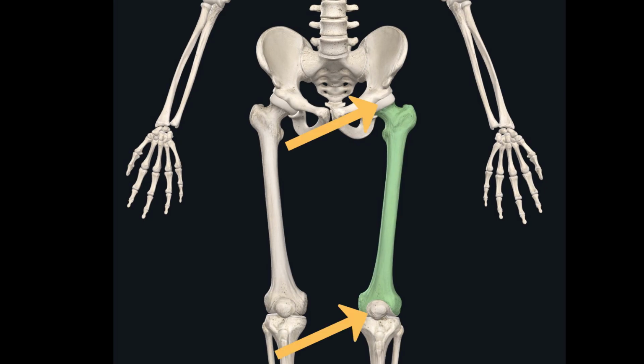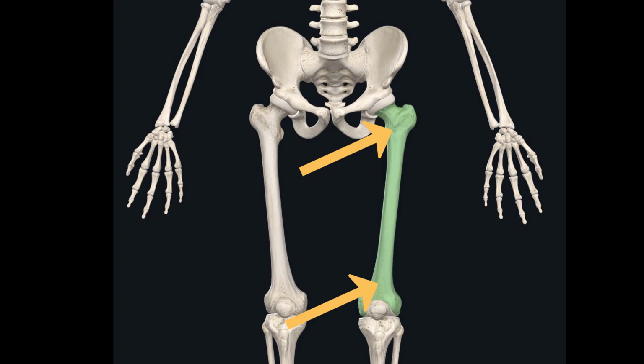The metaphysis is the portion between the epiphysis and the diaphysis. Endosteum will cover all the internal surfaces of the bone and will be a very active tissue during bone growth, repair and bone remodeling. A tough periosteum covers the outer surface except for the region covered by articular cartilage.